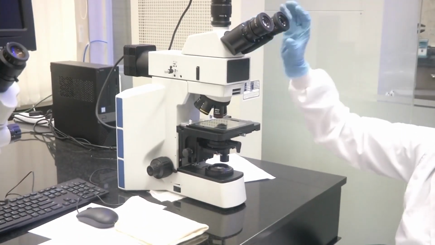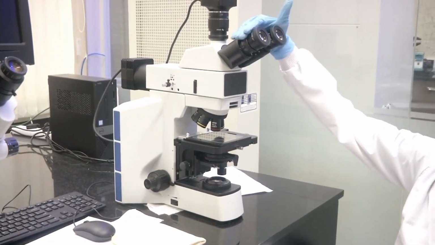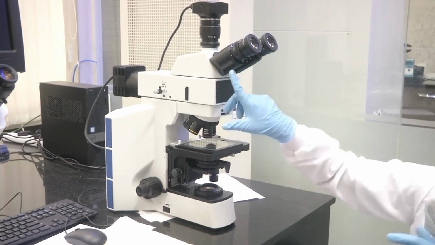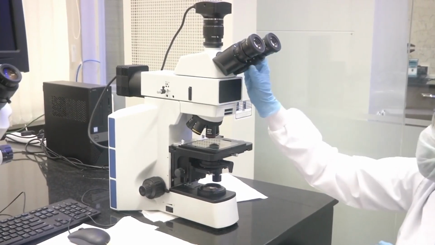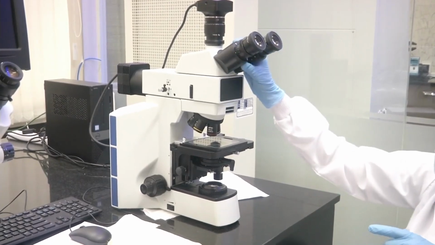So, the eyepiece is from where you see the samples. The eyepiece provides 10x magnification, usually most of the time. If you look at whatever is written on the side, I think you might not be able to see, but this has 10x magnification.